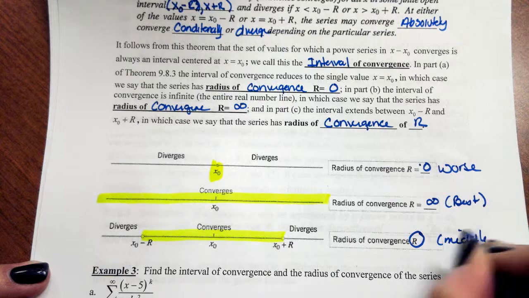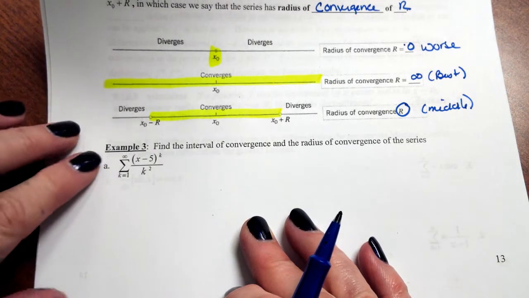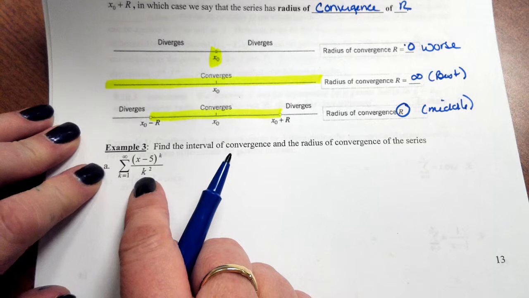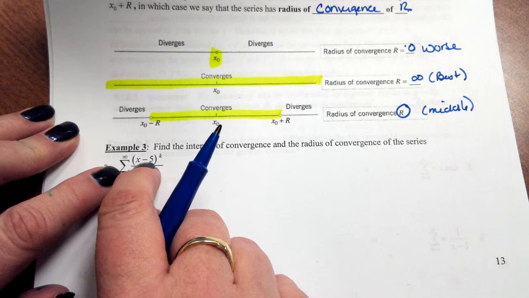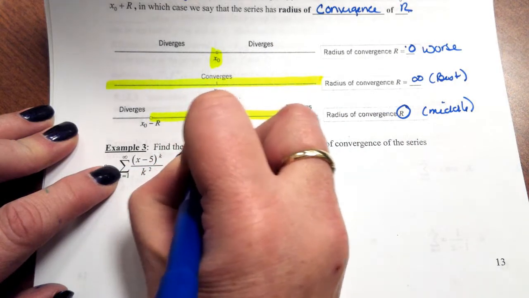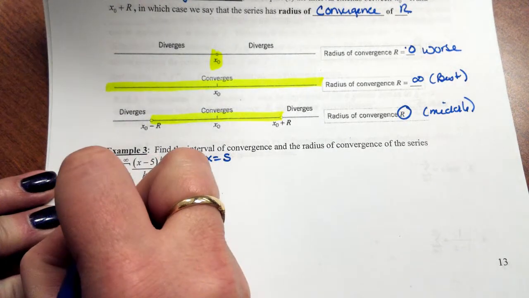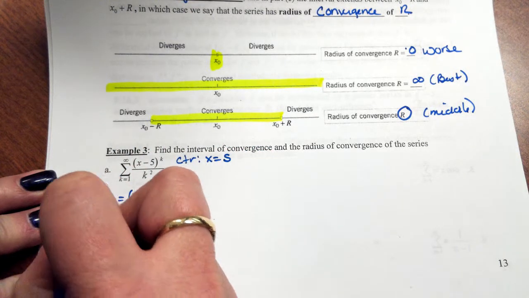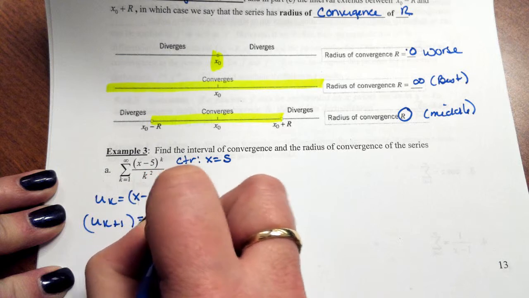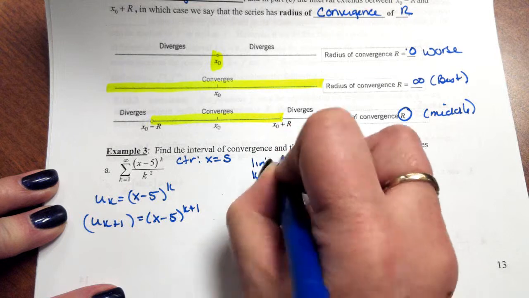We're still going to use the ratio test and possibly our other tests to check the endpoints if needed. So always know where your center is. If you take a look at this particular series, whatever number is being added or subtracted to x is going to tell you what your center is. So in this particular case, my center is at x equals 5. So I still have to use my ratio test. My u sub k is (x minus 5) to the k. My u sub k plus 1 is going to be (x minus 5) to the k plus 1. So I will still want to find the limit as k approaches infinity of the absolute value.